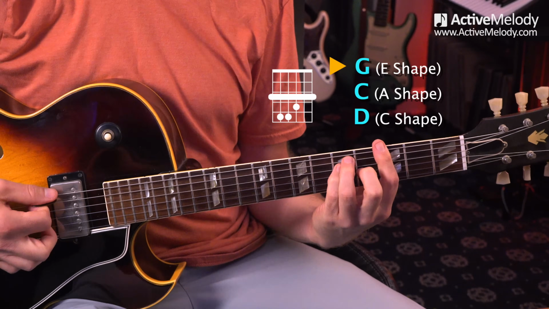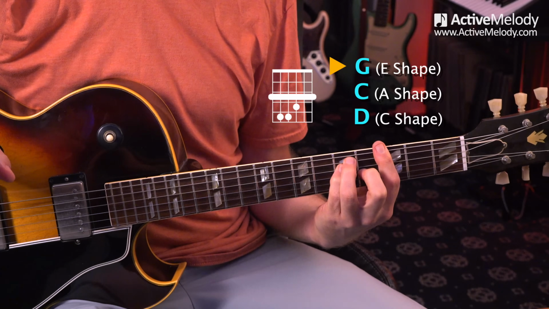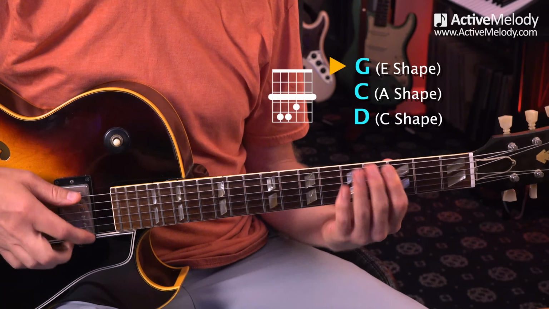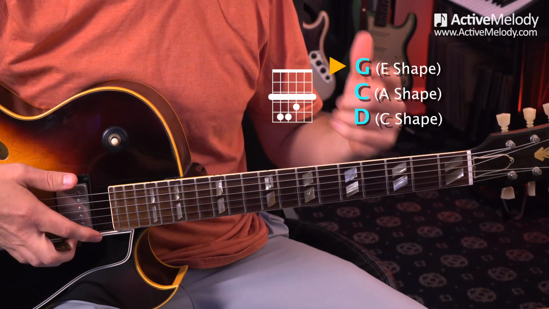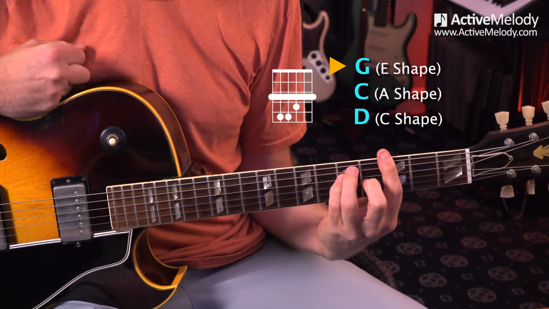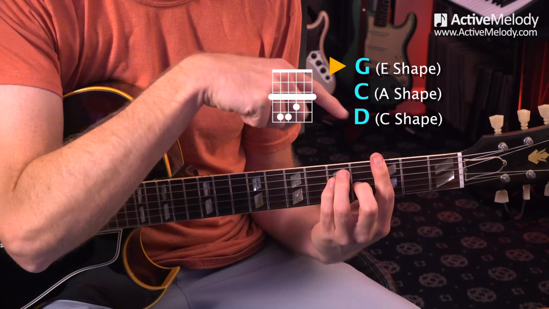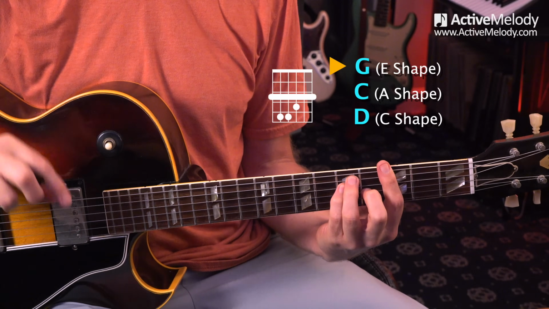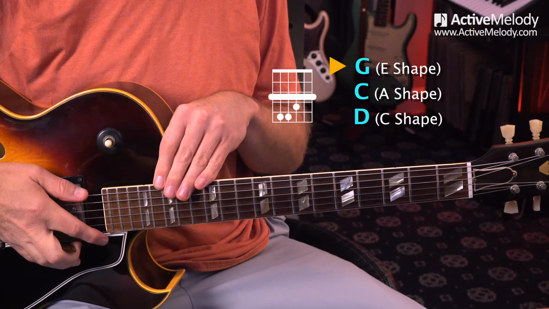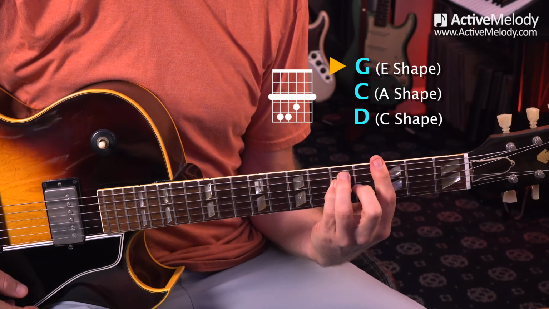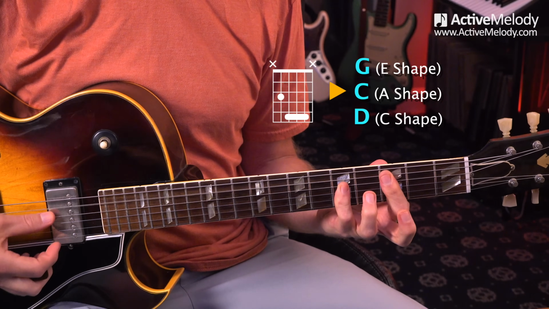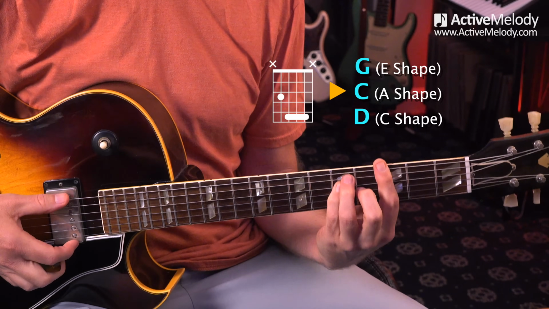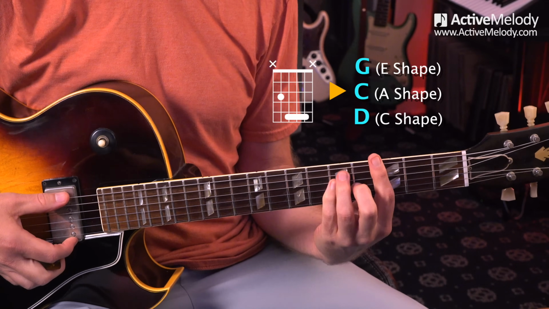So this is a G chord using the E shape. Now the next chord in this 1-4-5 is a C chord. The question you need to ask yourself when you're playing in these little containers, to really understand how everything fits together in this one spot of the fretboard, is: where is your nearest C chord? I realize you have C chords all over the fretboard, but where's the nearest one to where you're playing? The answer would be right here. That's my C chord using the A shape. And you can see they're both right here, between the 5th fret and the 3rd fret.